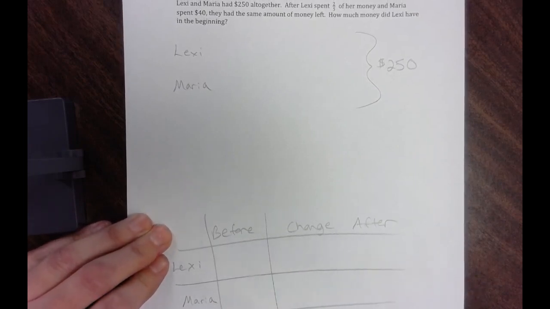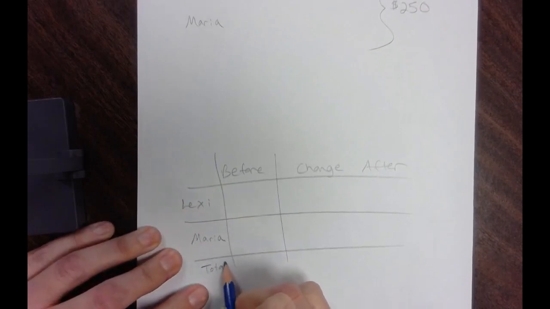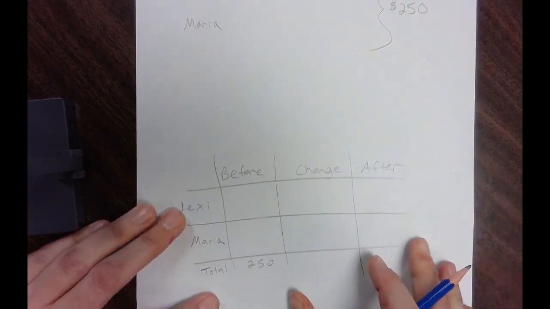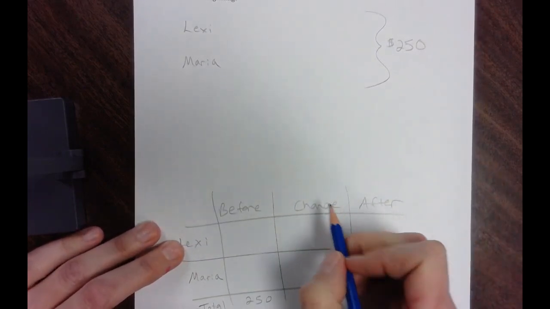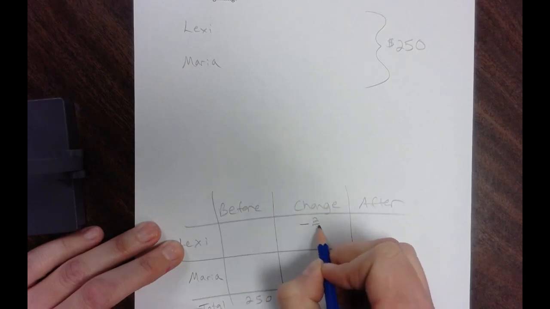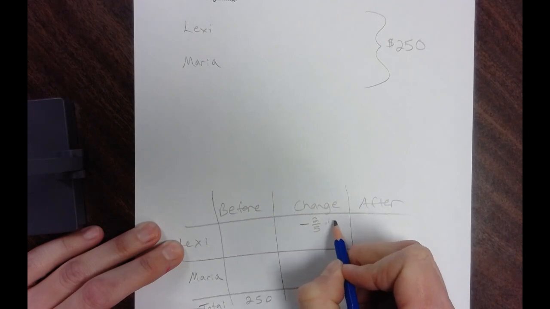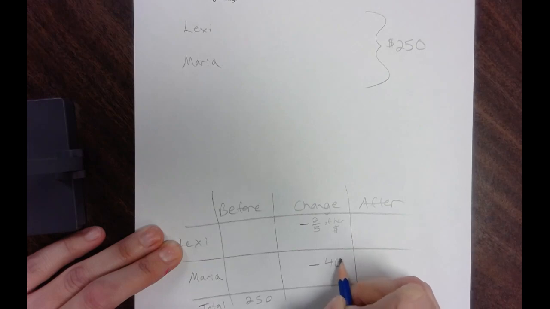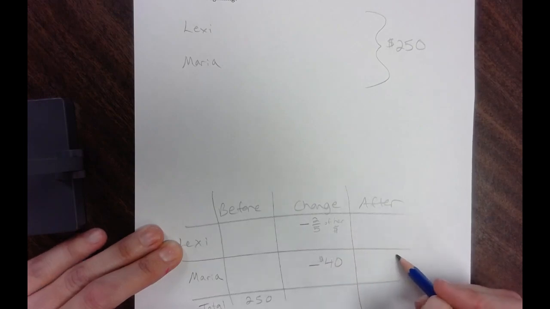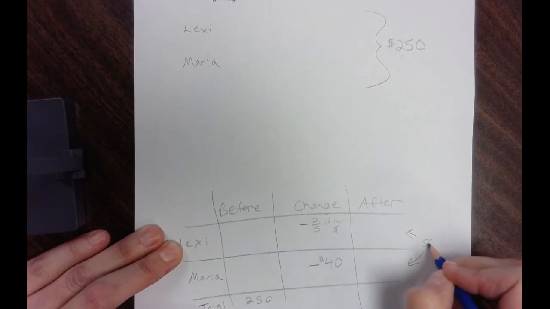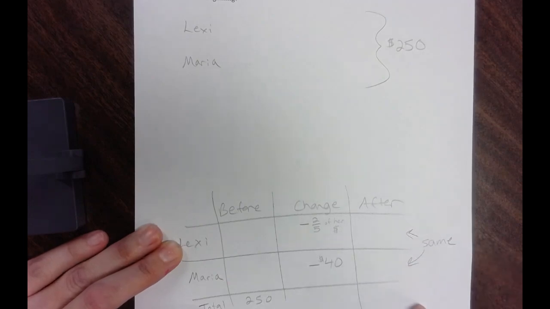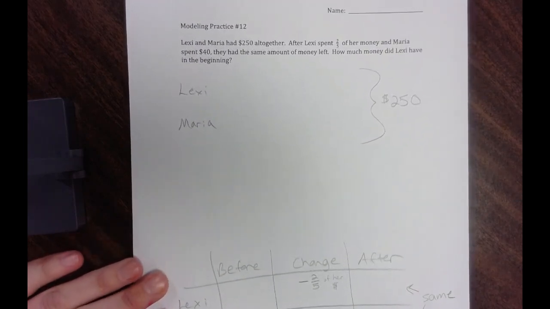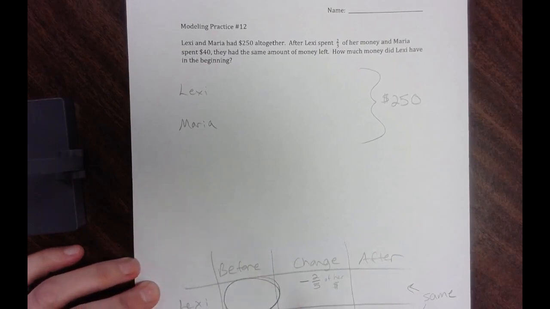So before, the total, they had $250 altogether. Then what happened was Lexi spent 2/5 of her money, so we're going to subtract 2/5 of her money. And Maria spent $40, so we're going to subtract $40. And then at the end, they had the same amount of money left. So how much did Lexi have in the beginning is the question. So the question is asking, what's this here?